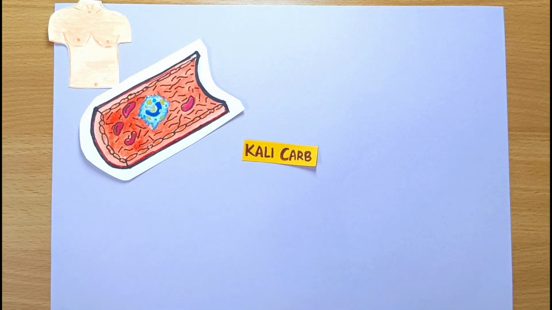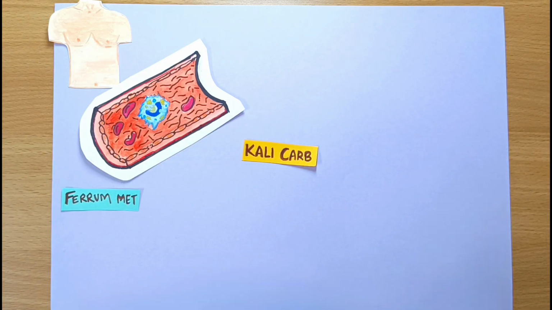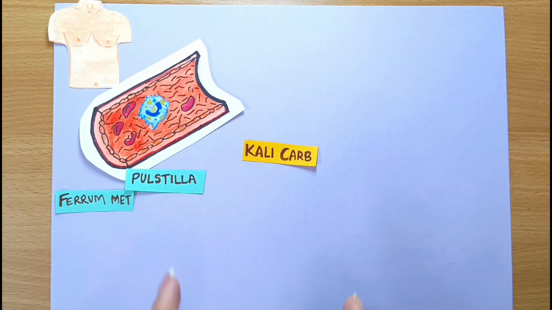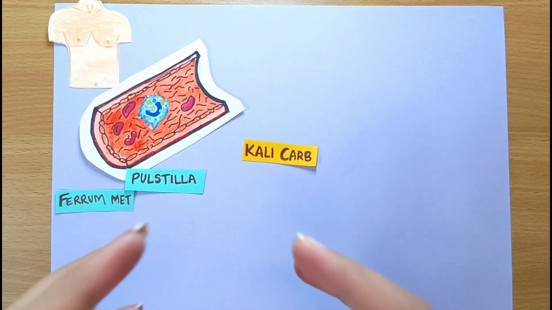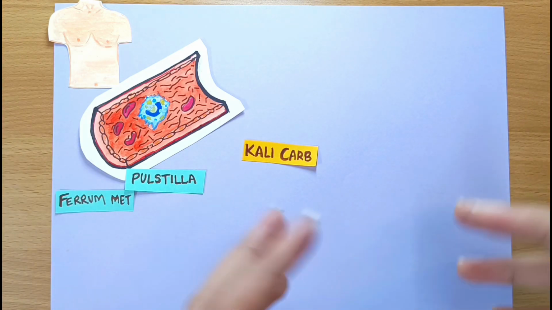And what do you first think of when there is anemia, especially in puberty? You think of remedies like Ferrum Met, you think of remedies like Pulsatilla, but many times these don't act. Then what do you do? We can also think of Kali Carb, but for you to prescribe Kali Carb, there have to be some other symptoms also that accompany it, right? You cannot just prescribe any remedy on the basis of just one symptom or on the basis of a diagnosis, like a diagnosis of anemia. So let's understand what are the other symptoms that accompany Kali Carb with anemia.